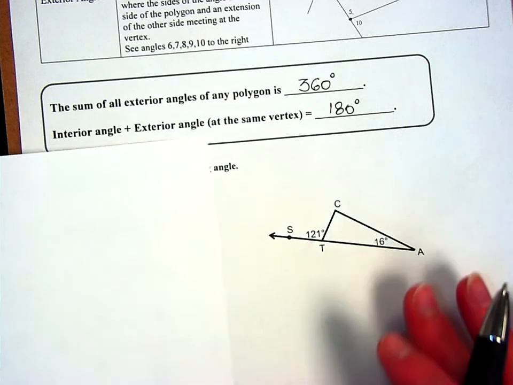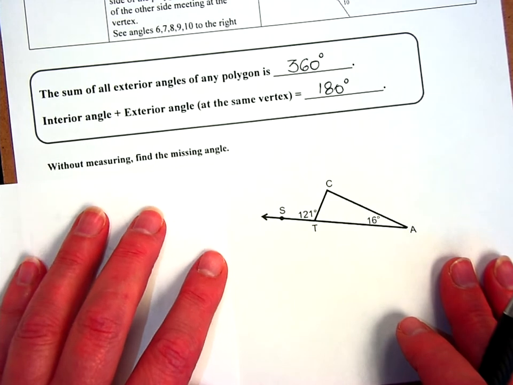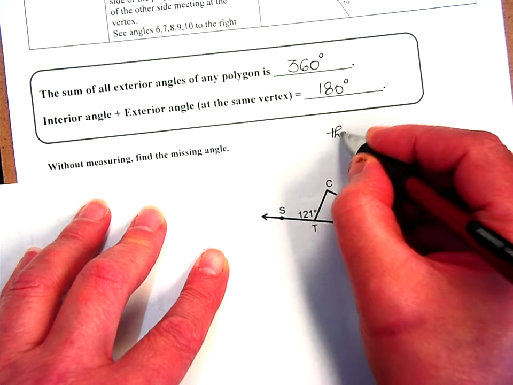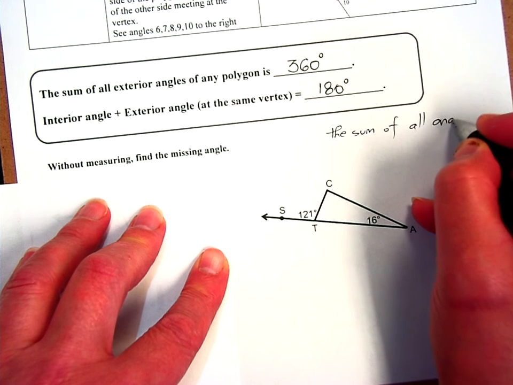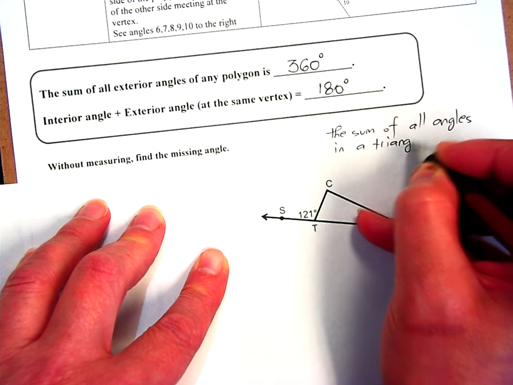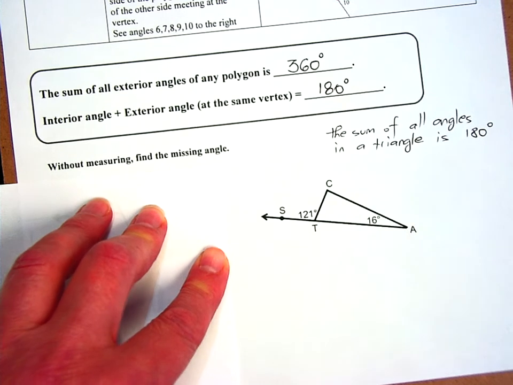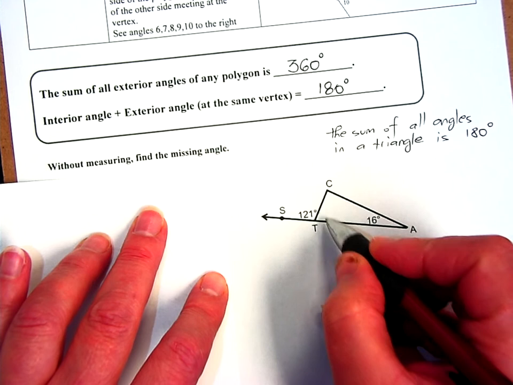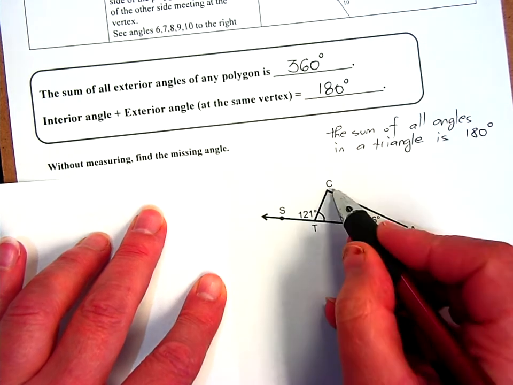Now, if we look at the other example here and we want to find the missing angle, we can actually combine the rules that we know. First of all, we know that the sum of all angles in a triangle is 180 degrees. That's one thing that we know for sure. So we can actually use that to find this angle here. We want to find this missing angle, and let's call it CTA.